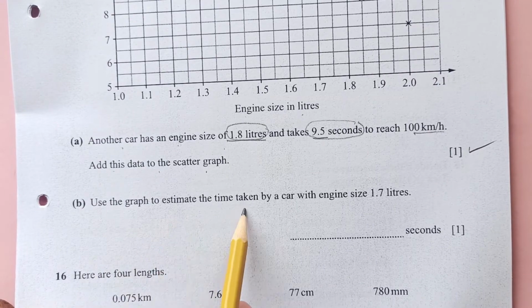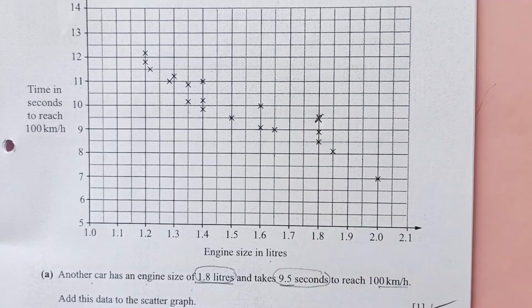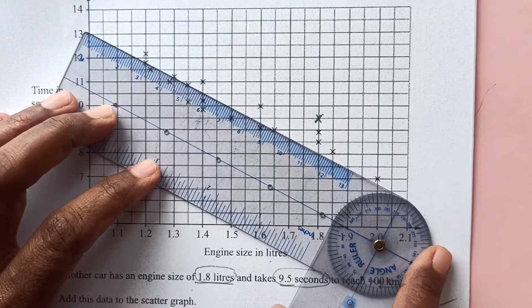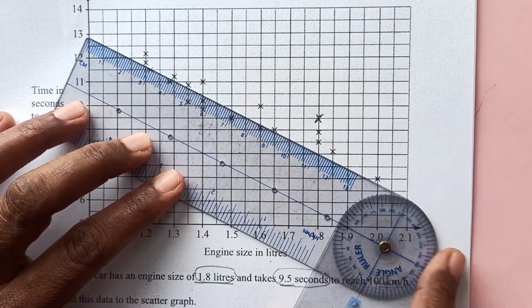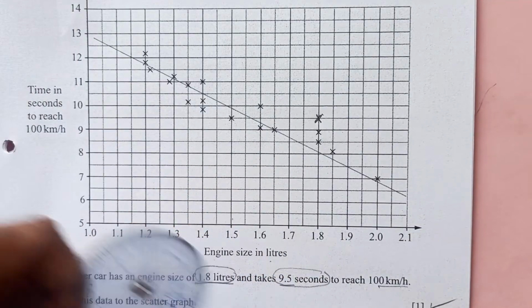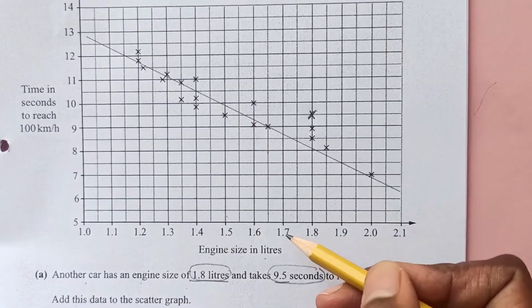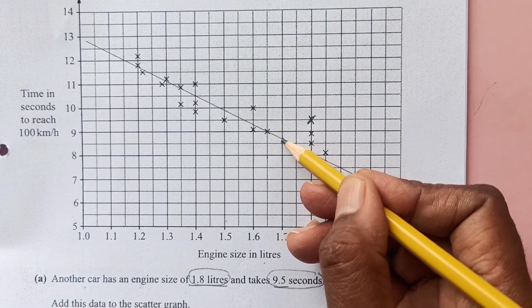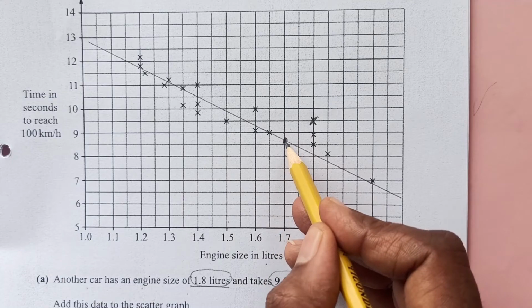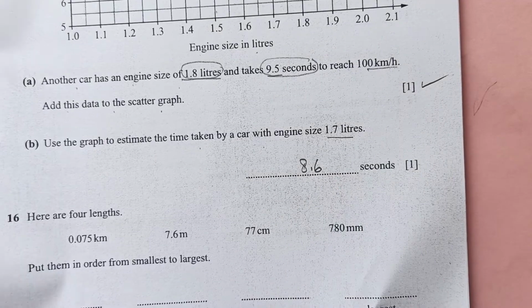Use the graph to estimate the time taken by a car with an engine of 1.7. For that we can draw a best fit line here. A best fit line is the line that is nearer to almost all the points. It doesn't matter whether the points come on the line or not. So this is called the best fit line. For 1.7 liters, it is somewhere here, you see. This is 8 and 9, so this is 8.5, so maybe 8.6 or 8.7.